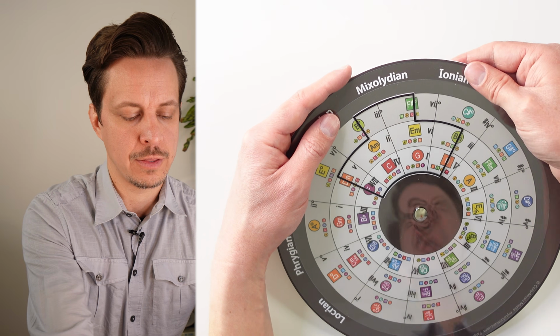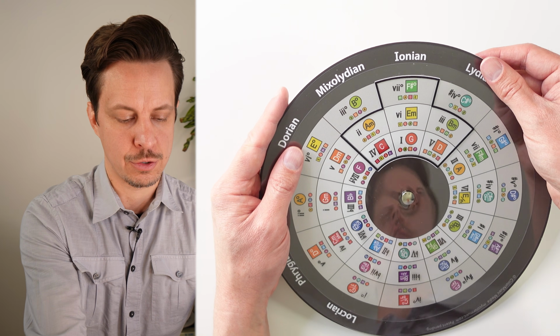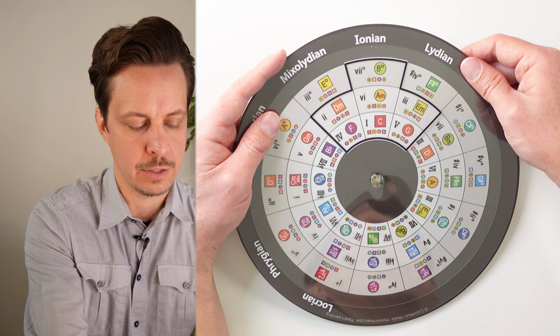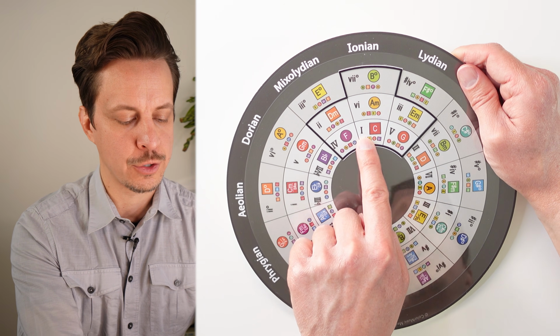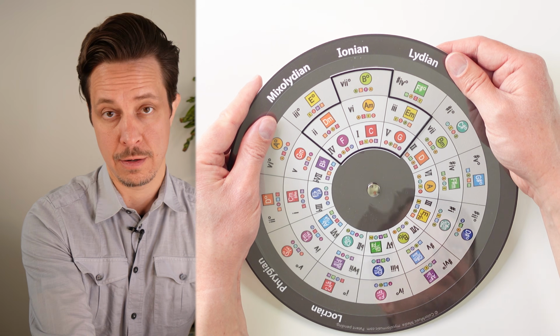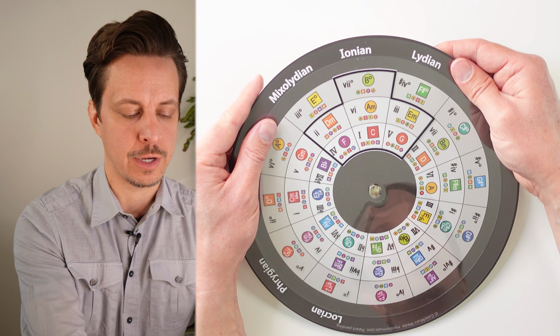And we just rotate the layers, but this time in the opposite direction. So let's align 1 with C, for example, just to illustrate. Again, we have the major 1, numeral 1 aligned with C, so we have C Ionian. Again, a fancy name for the major key.